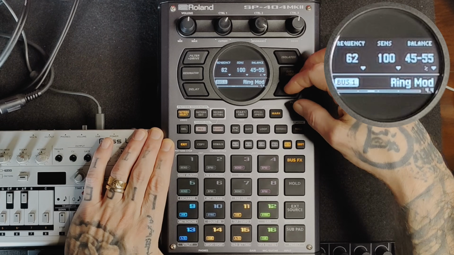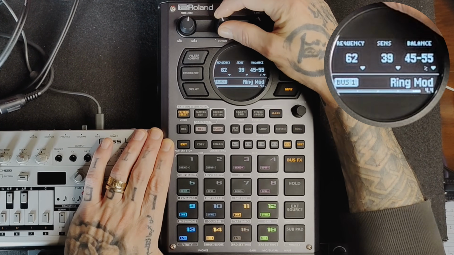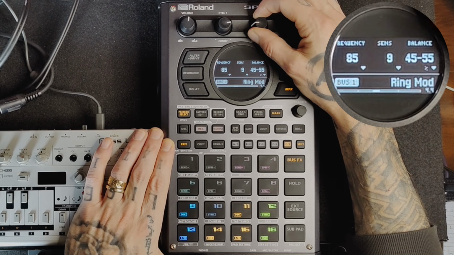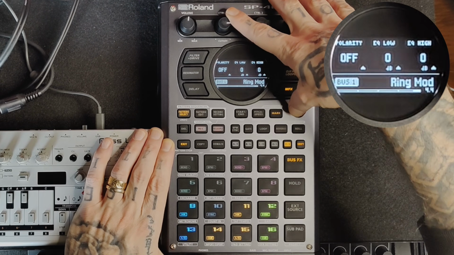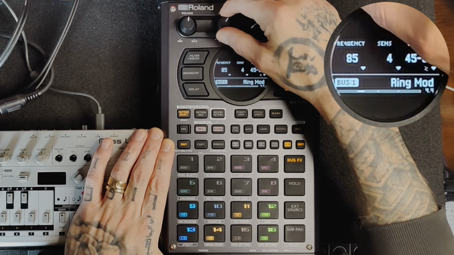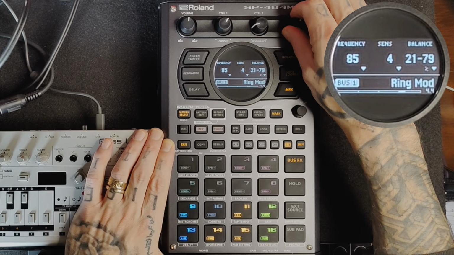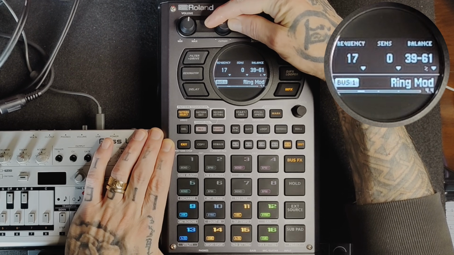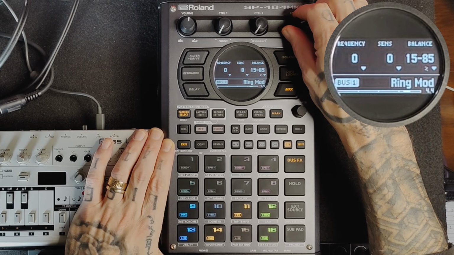Now, if we switch the polarity off, we have different results with the sensitivity. Polarity on. With this quick effect, we can use it almost as a filter.